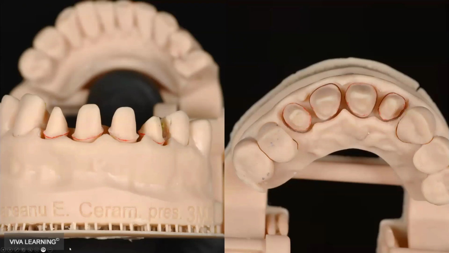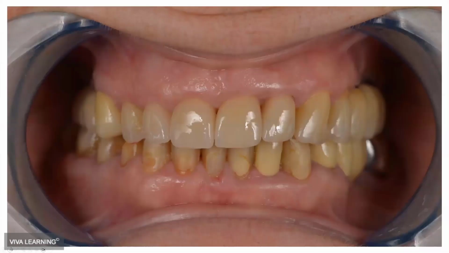You can see now the printed models with removable dies, and the final restoration is in place with the margins just a little bit subgingival.